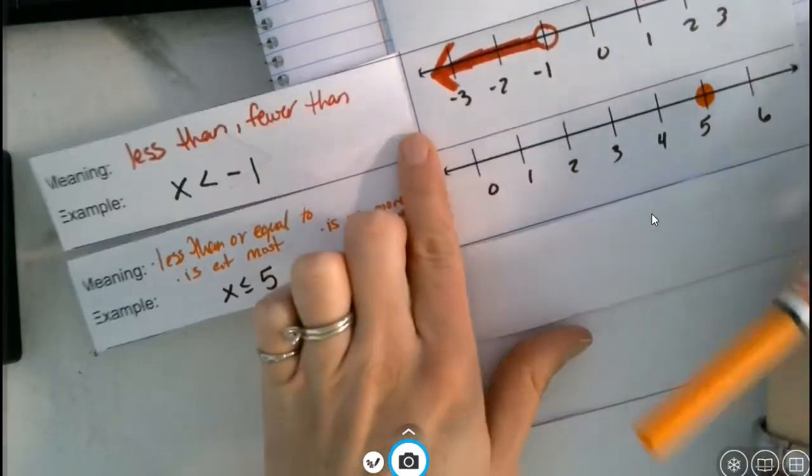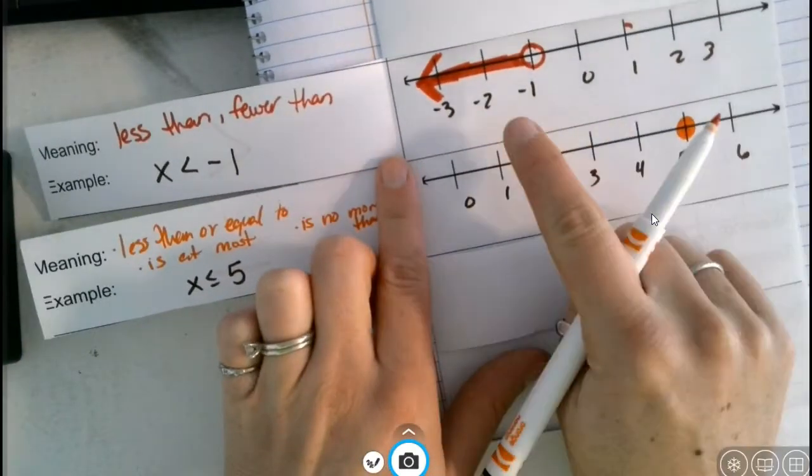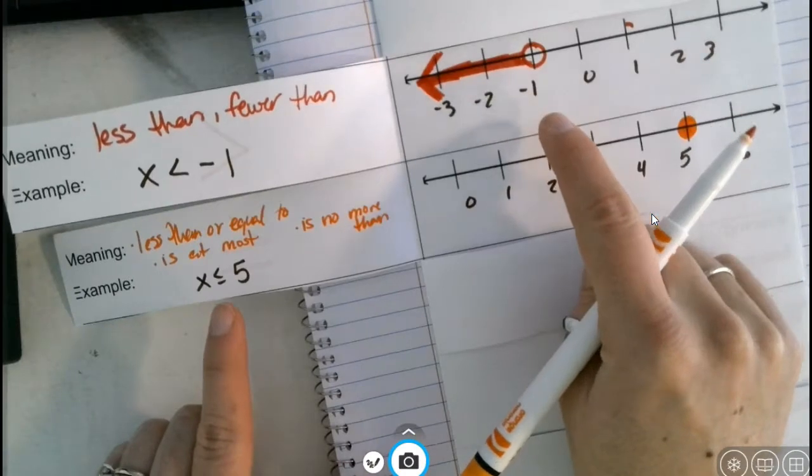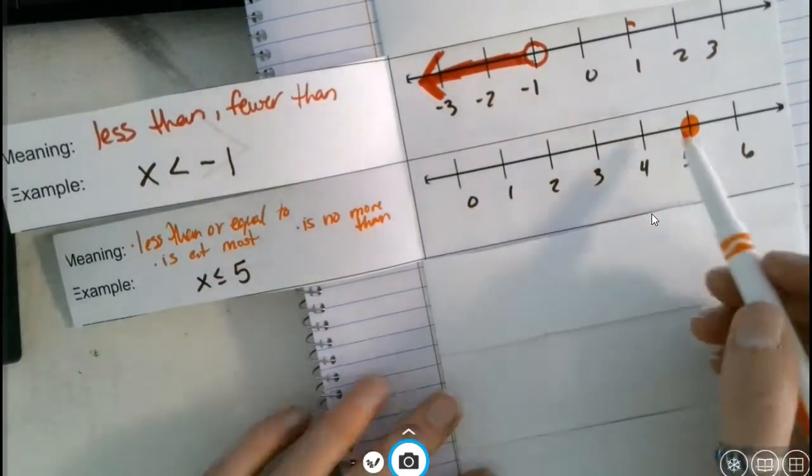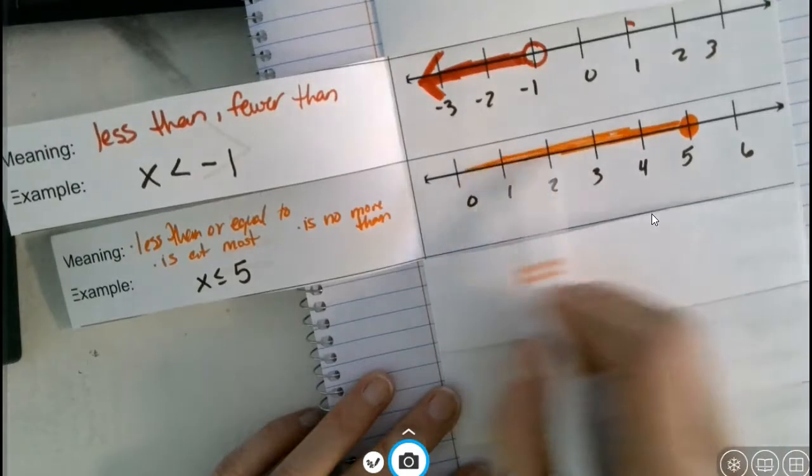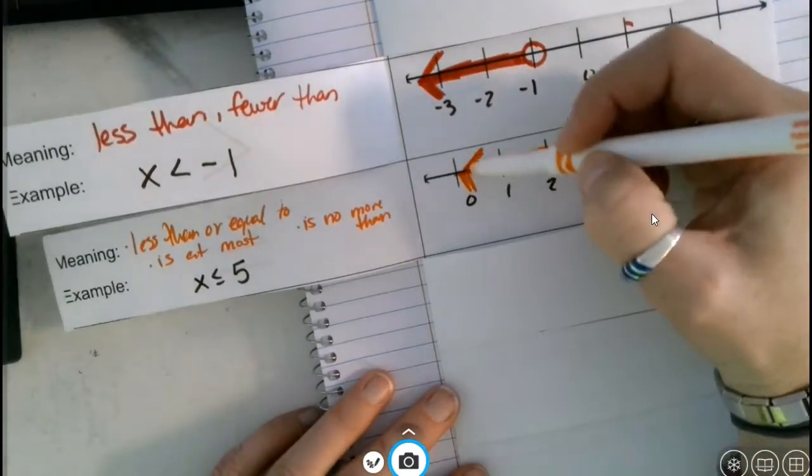When it was just less than, I had an open circle, but now that it's equal to, I have a closed circle, and I see that I shade to the left of that, so everything less than that. So we're going to go ahead and shade this direction.